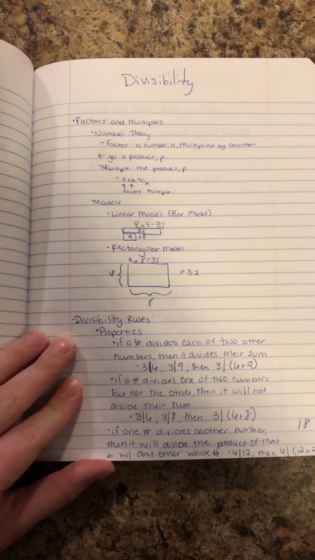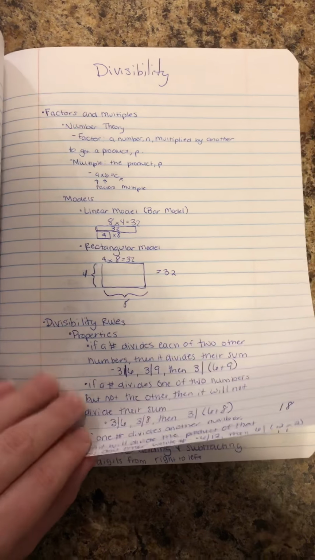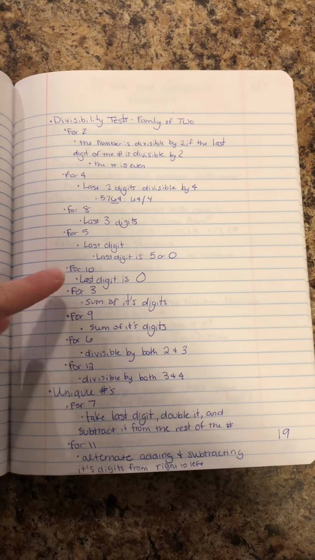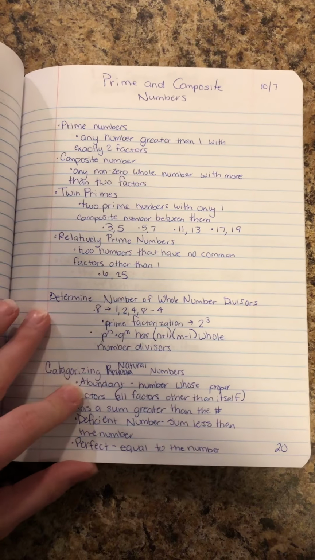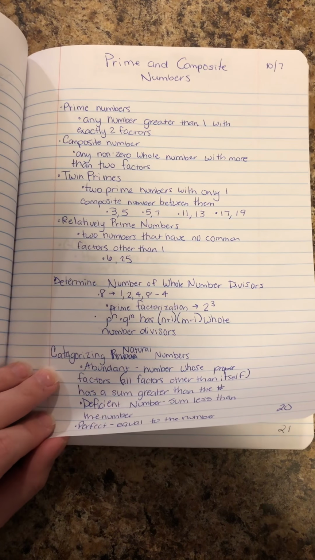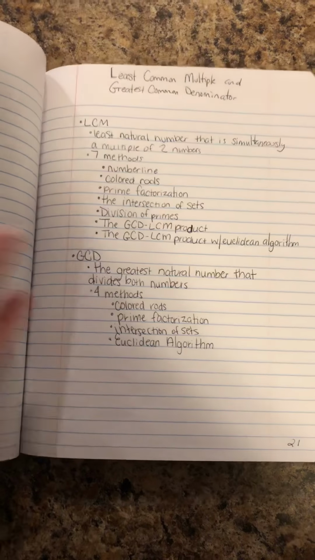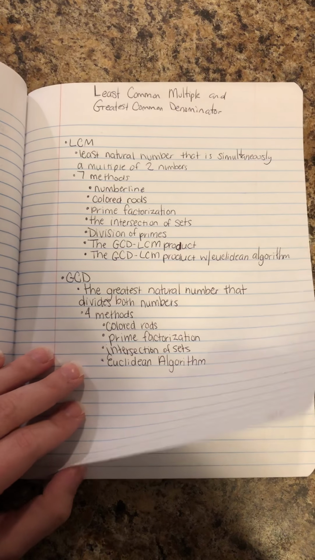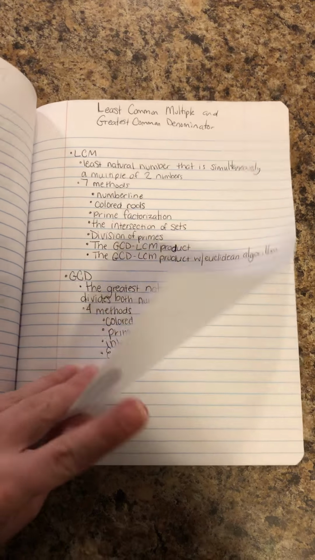And then next we have divisibility, and we have factors and multiples. Then we have the rules of divisibility, and then it goes down with 2, 4, 8, 5, 10, 3, 9, 6, 12, and the unique numbers of 7 and 11. Next is prime and composite numbers, and how to determine the number of whole number divisors, categorizing natural numbers. Next we have the least common multiple and greatest common denominator, and the 7 different methods of the least common multiple and the 4 different methods of the greatest common denominator.